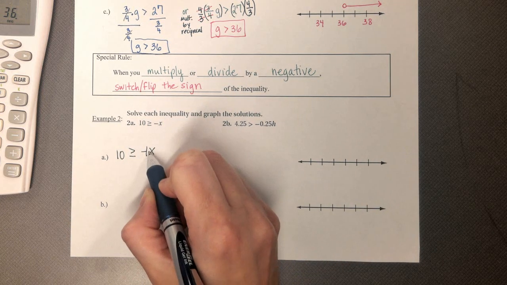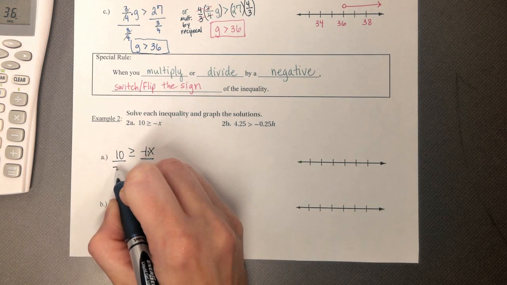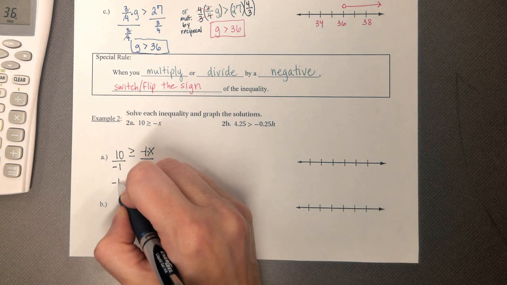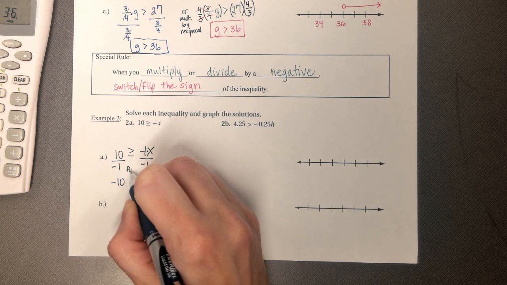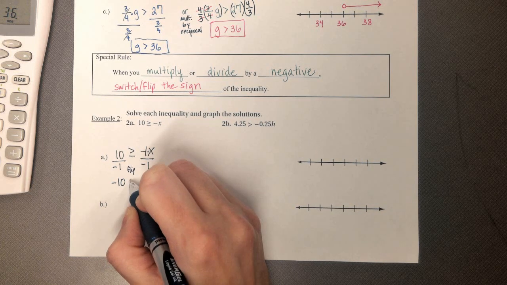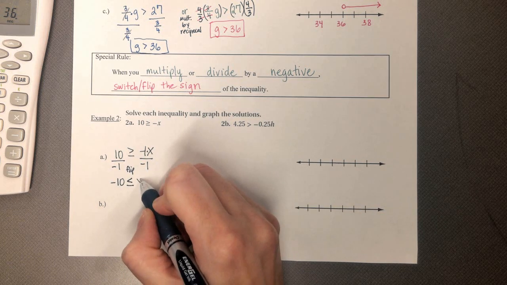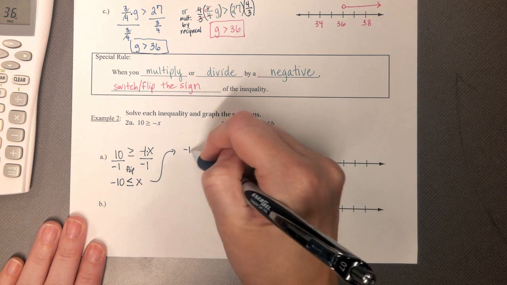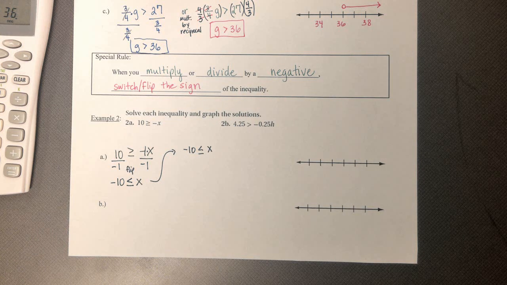So when you're dividing, you're going to divide both sides by -1. Okay, and then this would be -10 is, and then you do the flip. So -10 is less than or equal to positive x.